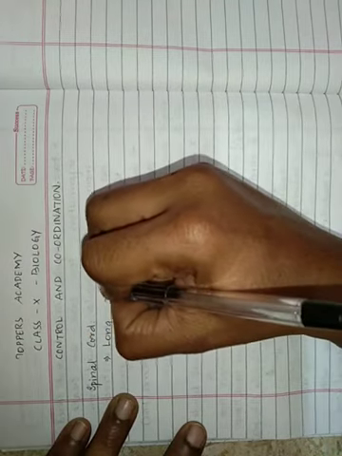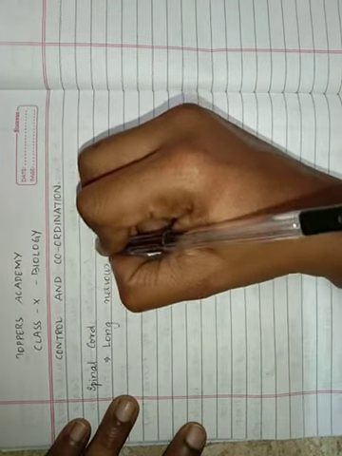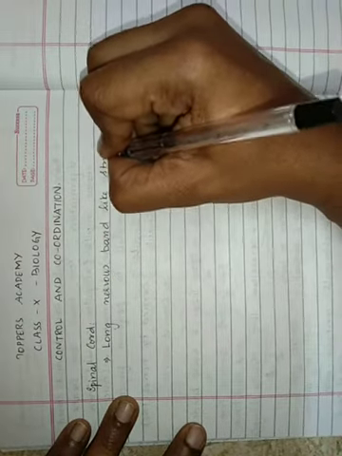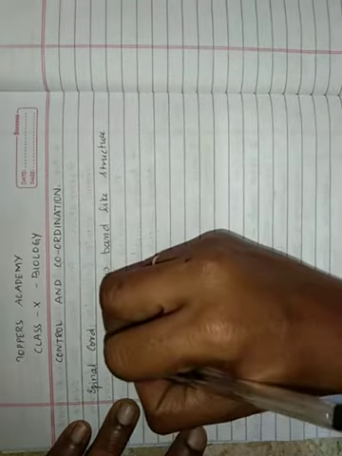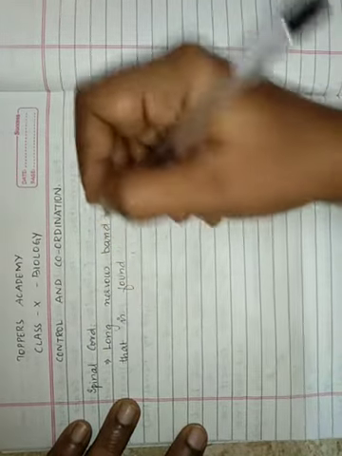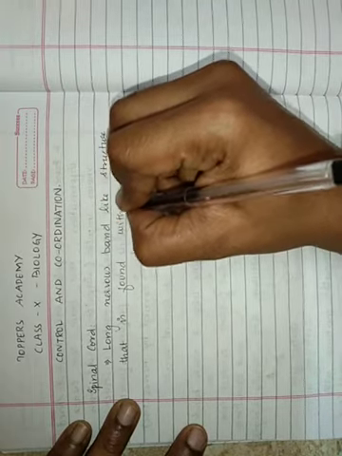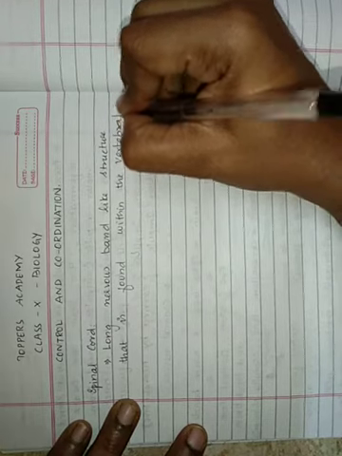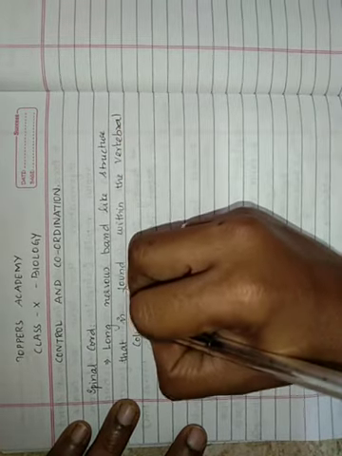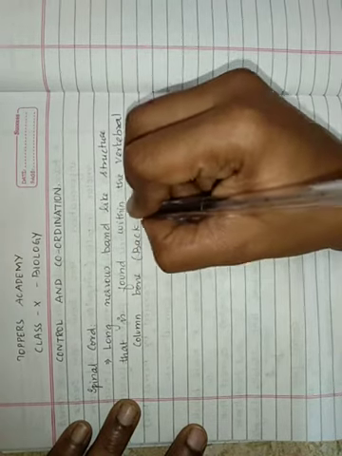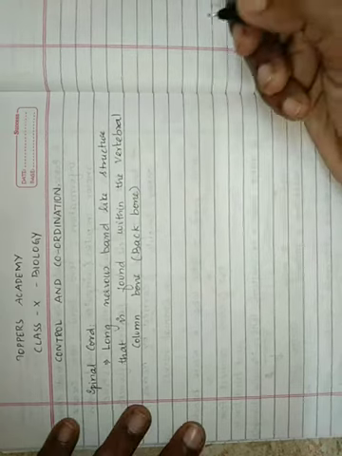Spinal cord is a long nervous band like structure that is found within the vertebral column bone. Vertebral column bone is nothing but the backbone. So it is found within the vertebral column bone.